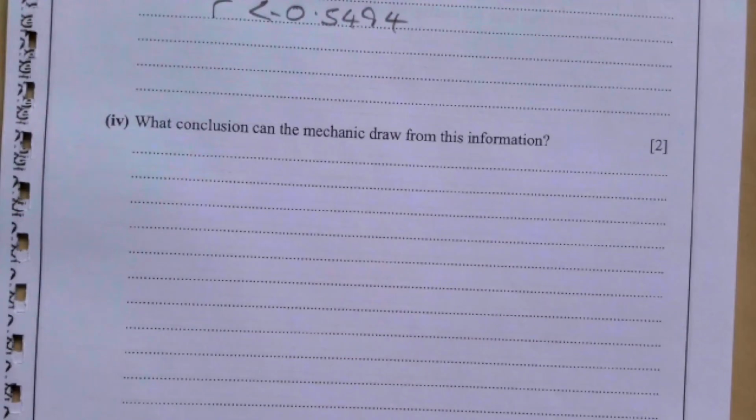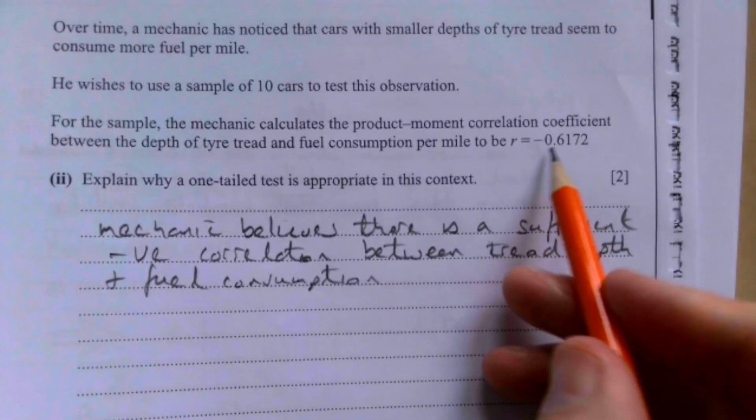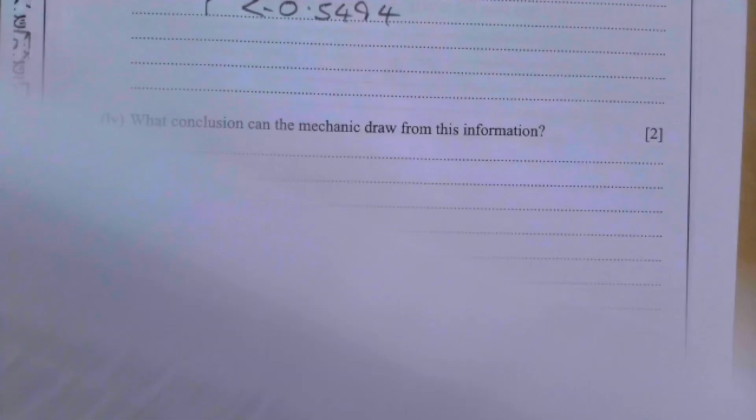So R is indeed less than that. It's minus 0.6172.